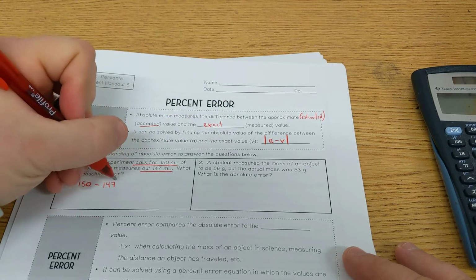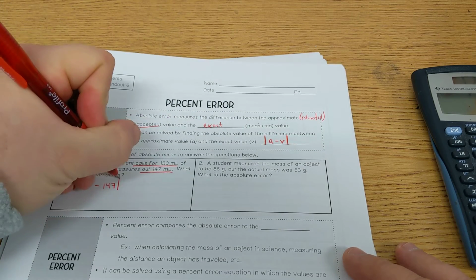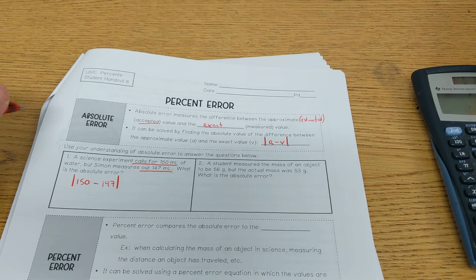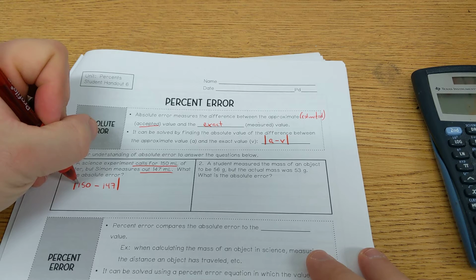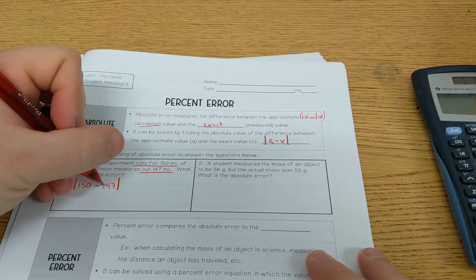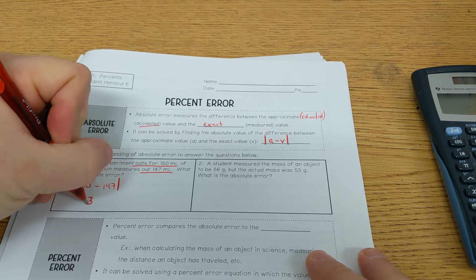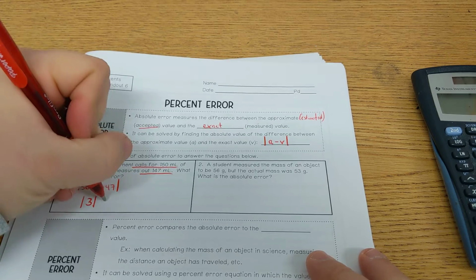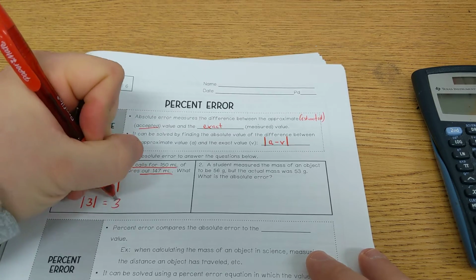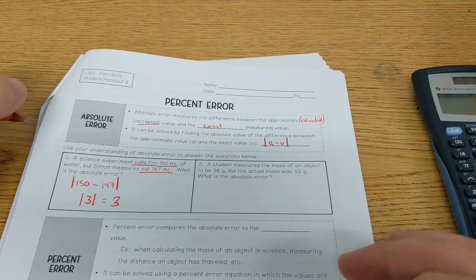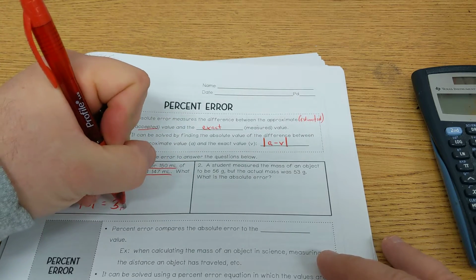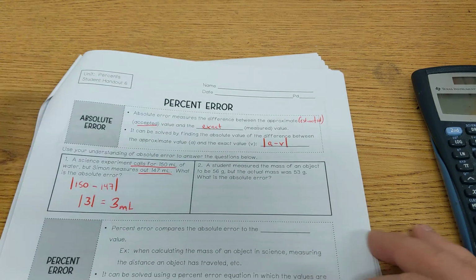Okay, this is exact. So we'll do the absolute value bars, because right now we don't care if it's a negative or a positive. We just want to know how far you're off. So you take 150 minus 147, well, that gives you 3. The absolute value of 3 is still 3. So the absolute error is 3, and we're talking about milliliters.